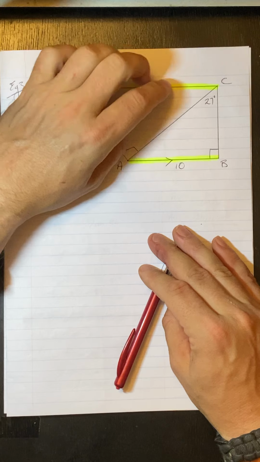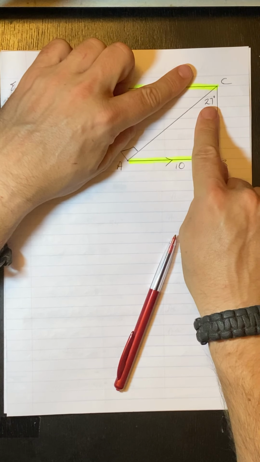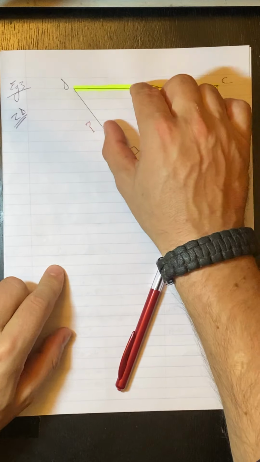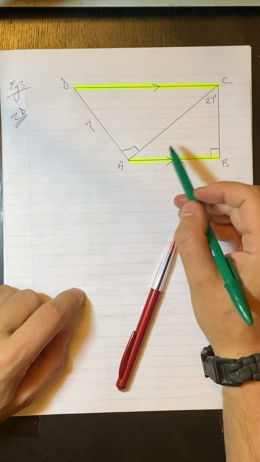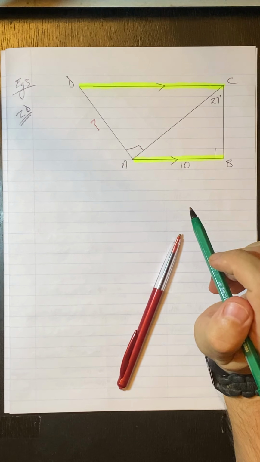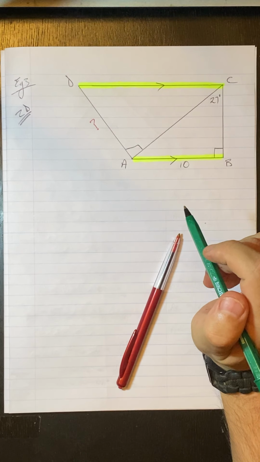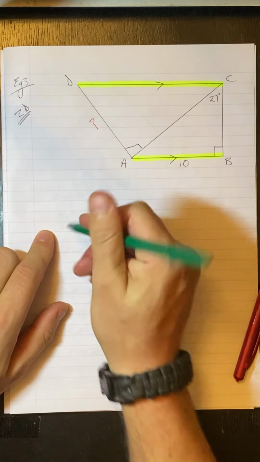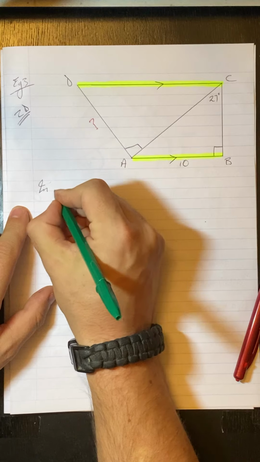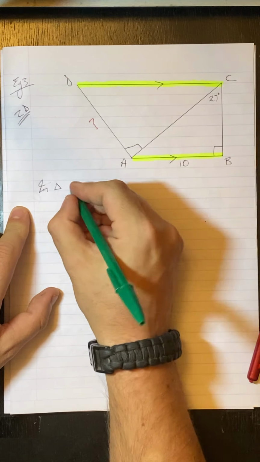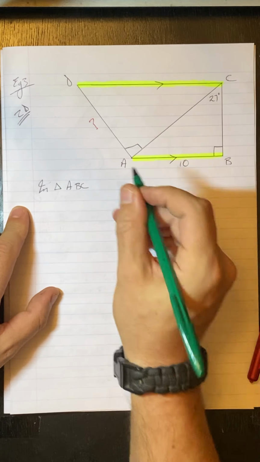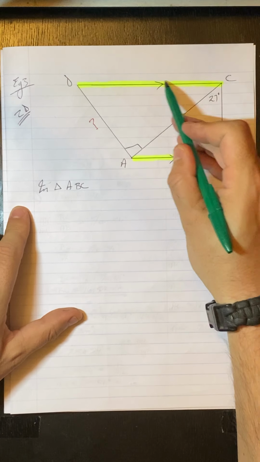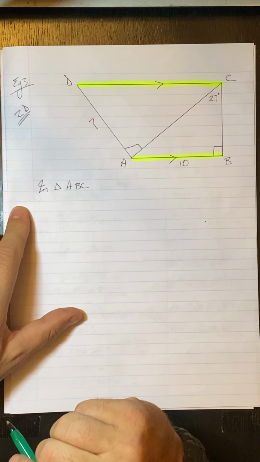If I look in this triangle over here, I've got a length, I've got an angle. So maybe I can get some of this information into this triangle. So I'm going to work with this ABC triangle first. And what I'm going to do is find this AC side, the length of AC. So I'm going to be working in triangle ABC first, and I'm going to try to find AC. Once I've got the length AC, then I've got a length in this ADC triangle.